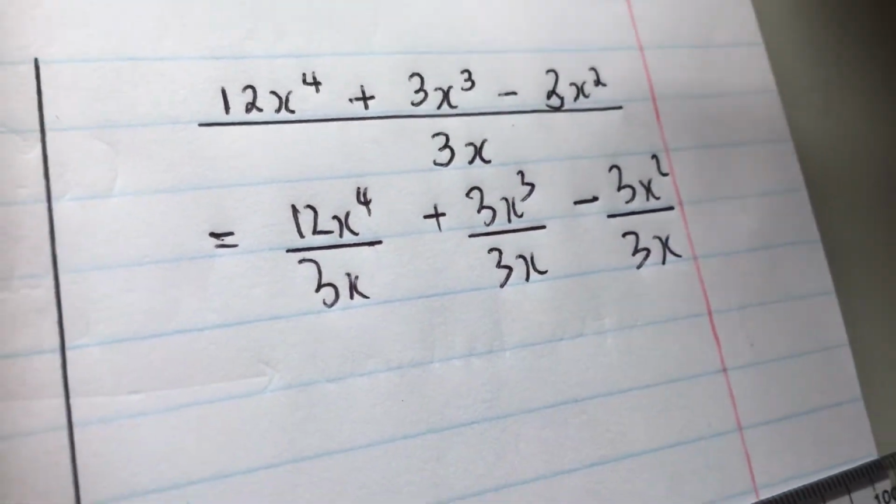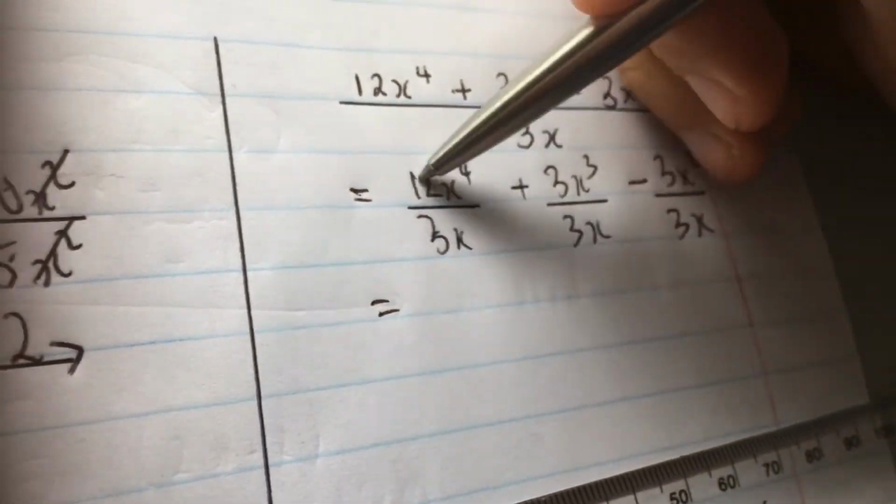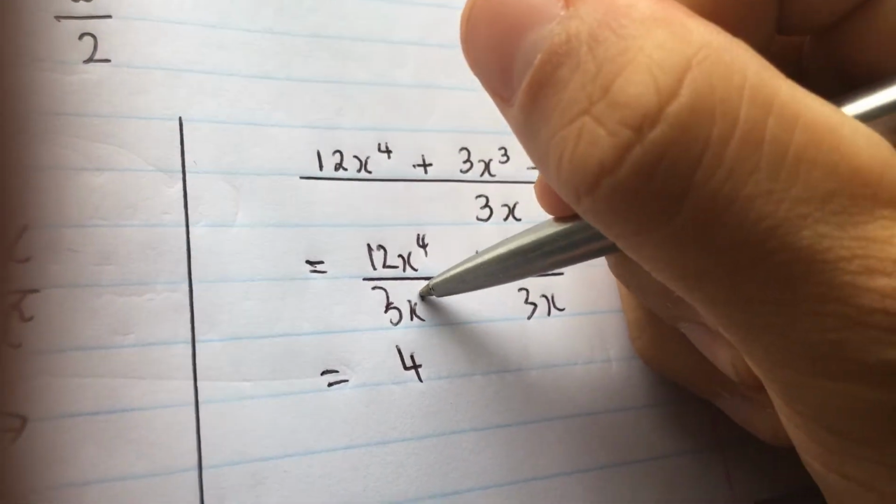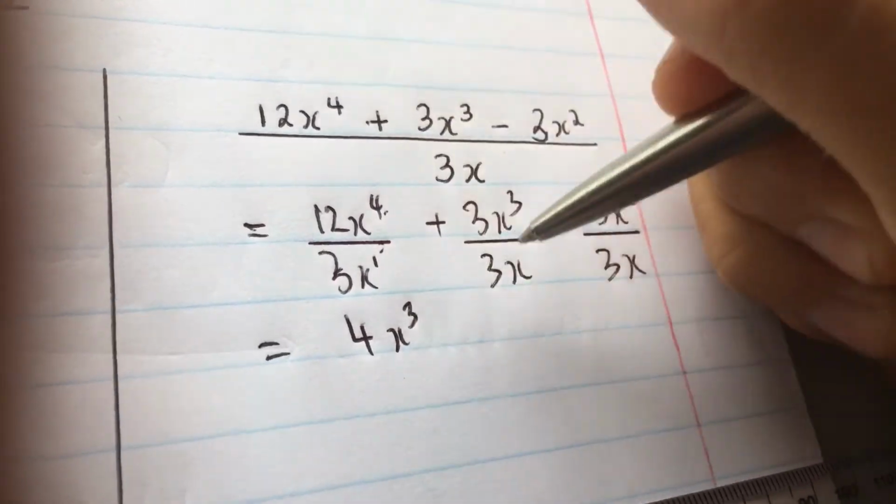And then I do my normal exponential division. 3 into 12, how many times? 4 times. I've got a 1, so it's 4 minus 1, so it's x to the power of 3.